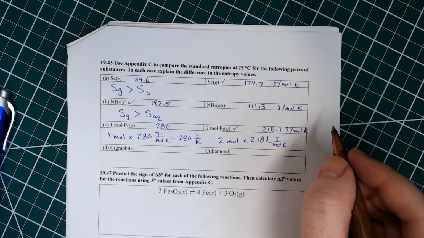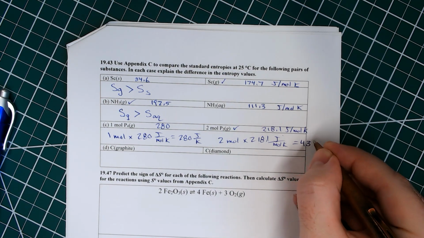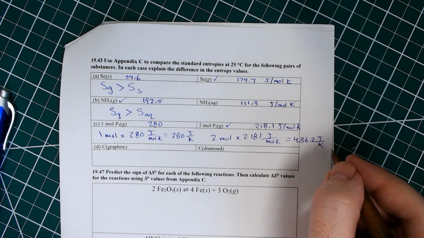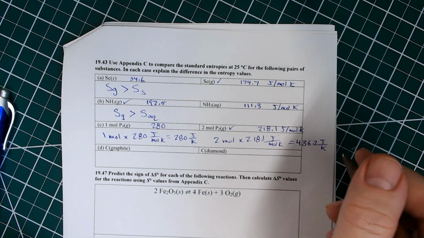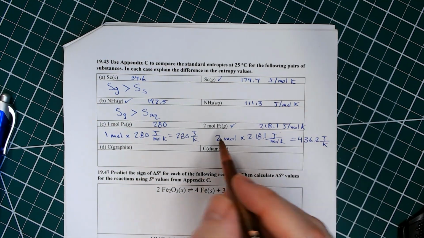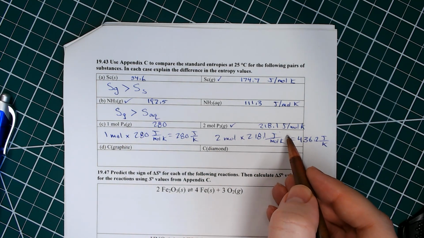And that's going to give us 2 times that number, which comes out to 436.2 joules per Kelvin. I trust you guys could punch that in your calculator and get that quantity if you wanted to, but 436.2 joules per Kelvin. And again, the reason this one has the greater entropy is that there are more particles.